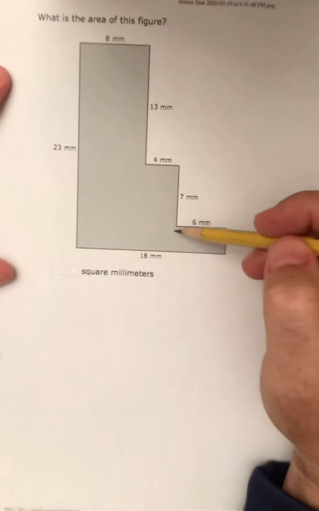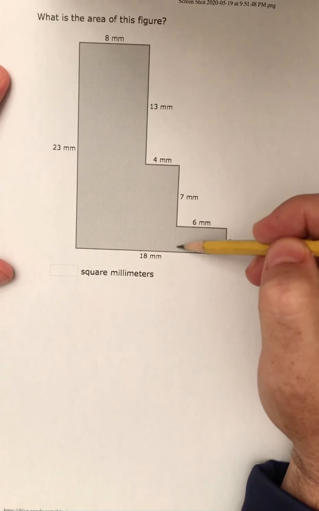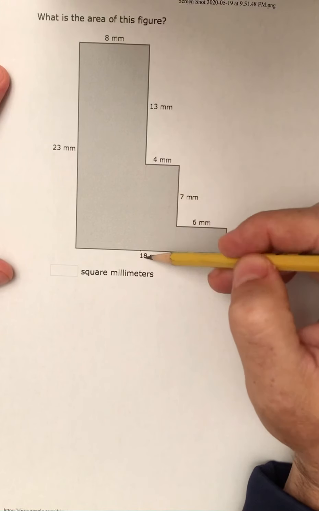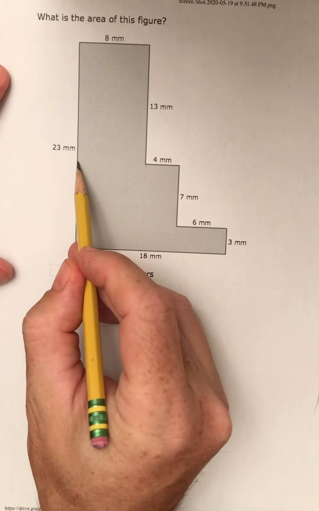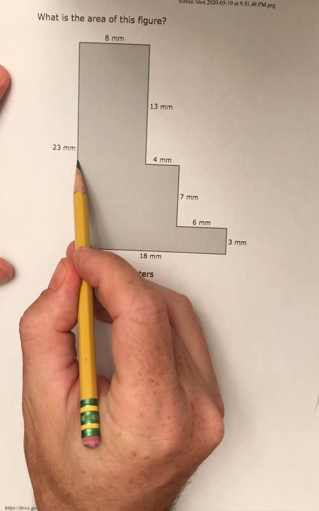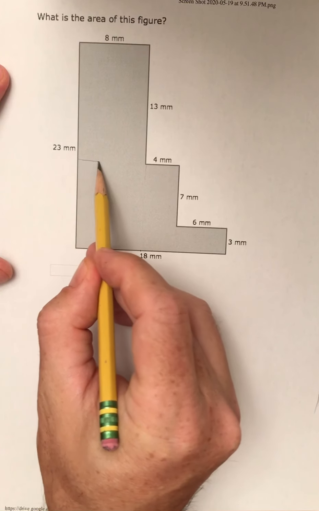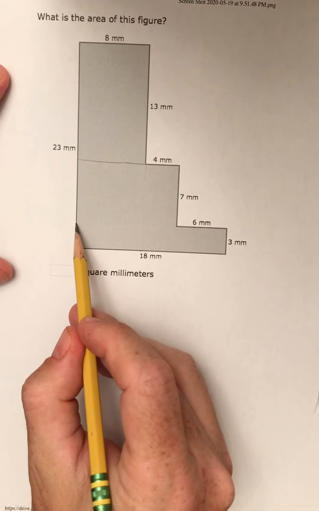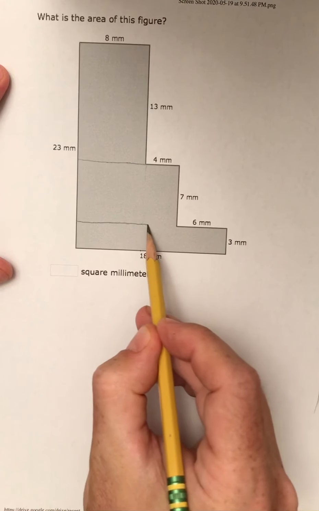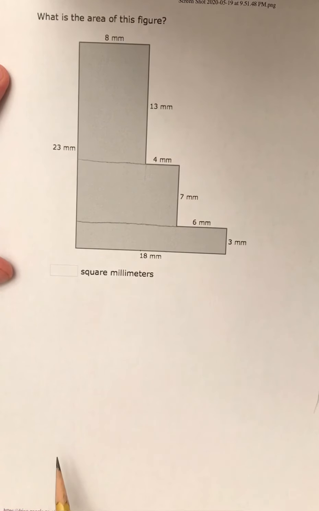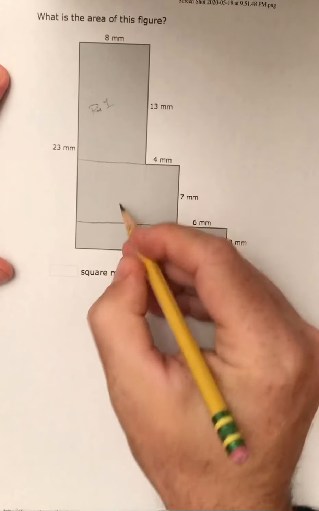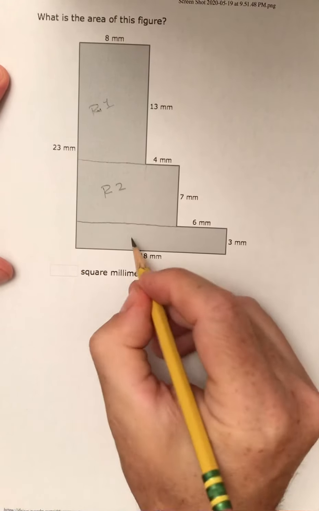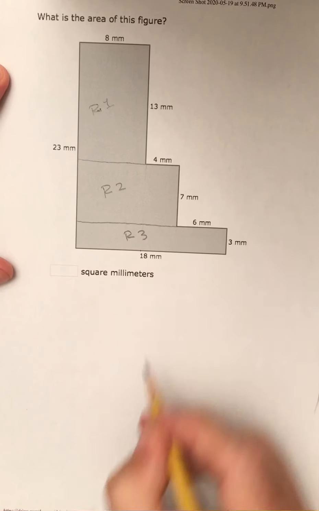Okay, now I could do all vertical lines here. I could do down here, down here. I think I'm going to do it the other way, though. I think I'm going to put horizontal lines. Doesn't matter, really. So I'm going to divide it like this, and I'm going to split this up into 3 rectangles. Okay, we're going to call this rectangle 1. This is rectangle 2, and this is rectangle 3.